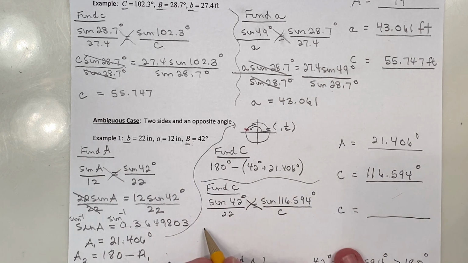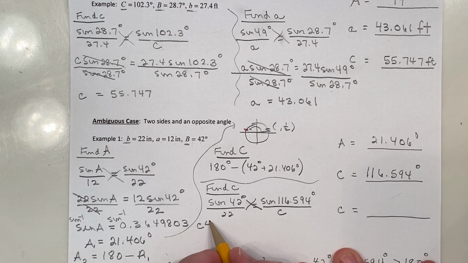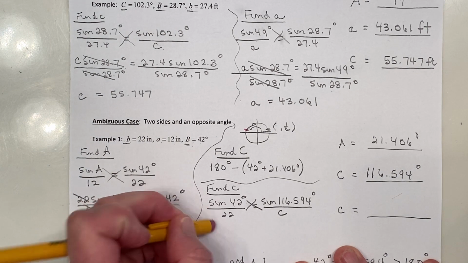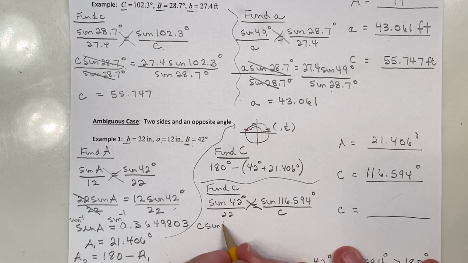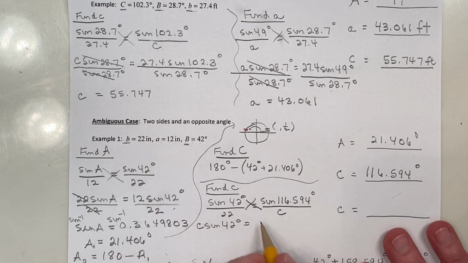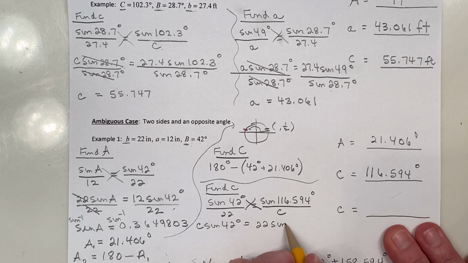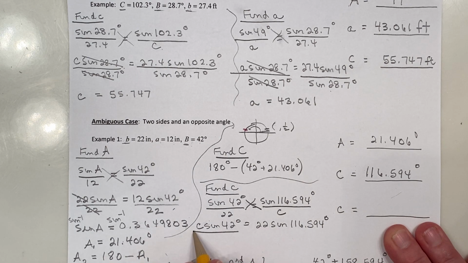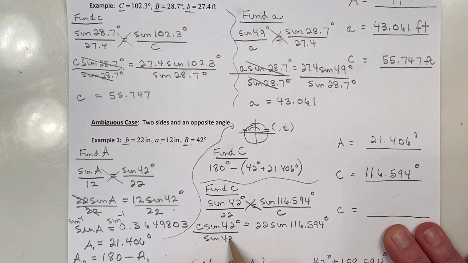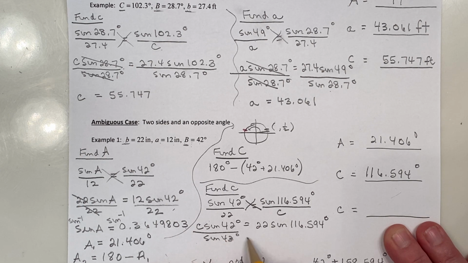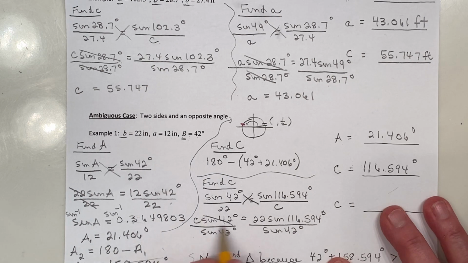I'm going to cross multiply. Divide both sides by sine of 42 degrees. Divide out.